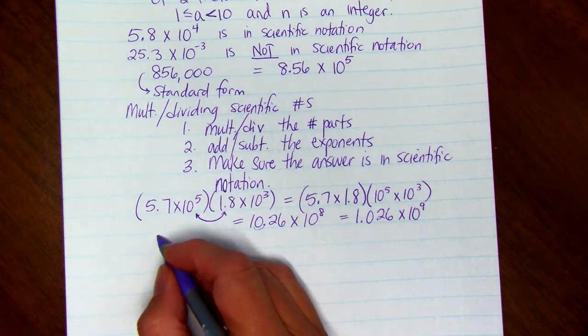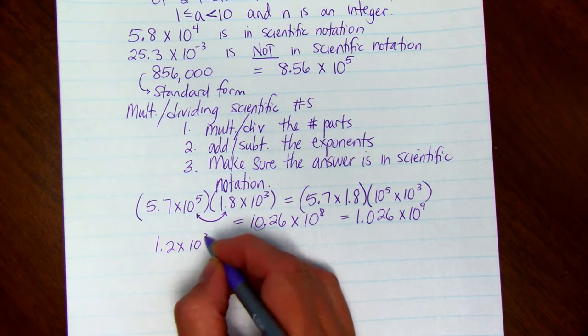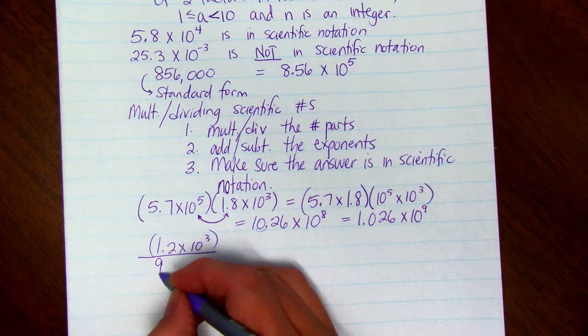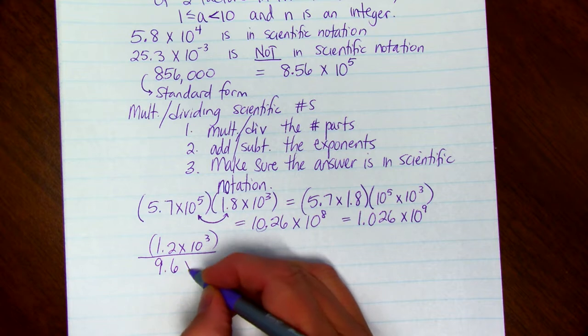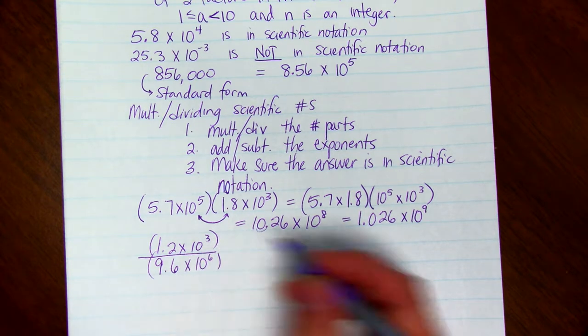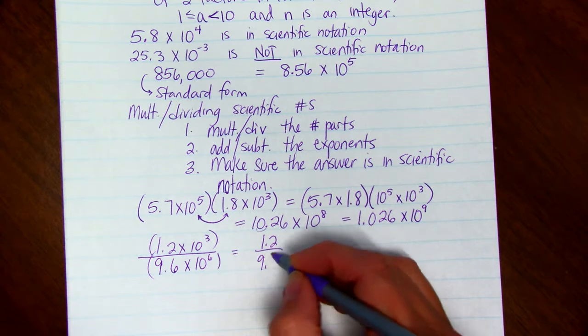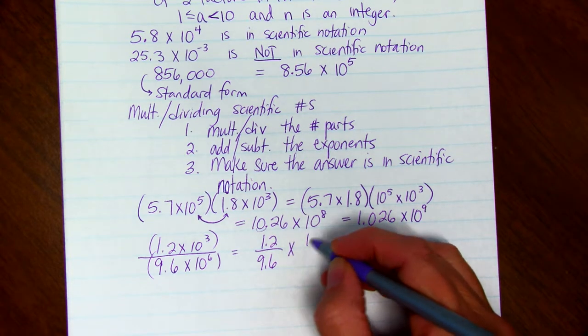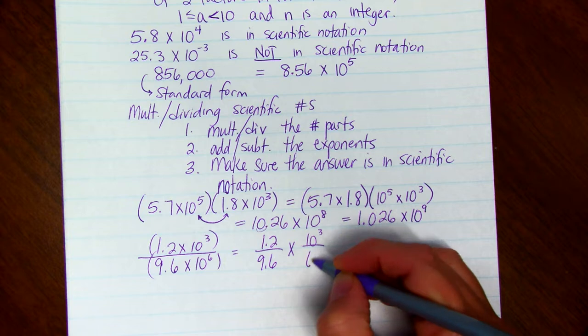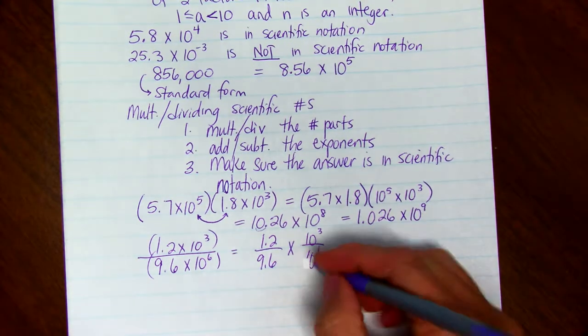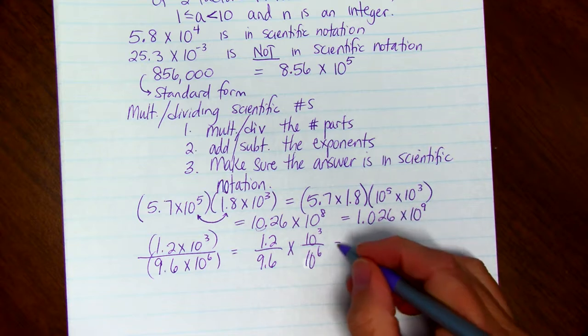So here's an example of dividing. We're going to divide 1.2 times 10 cubed, 10 to the 3rd, divided by 9.6 times 10 to the 6th. So we're going to divide the number parts, and then we're going to divide the powers of 10, which to divide powers of 10, we're going to subtract exponents.